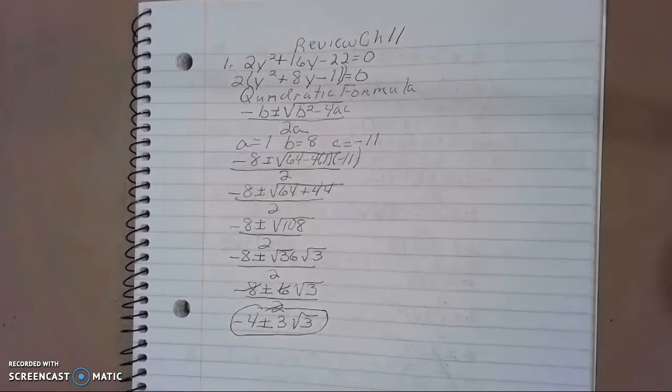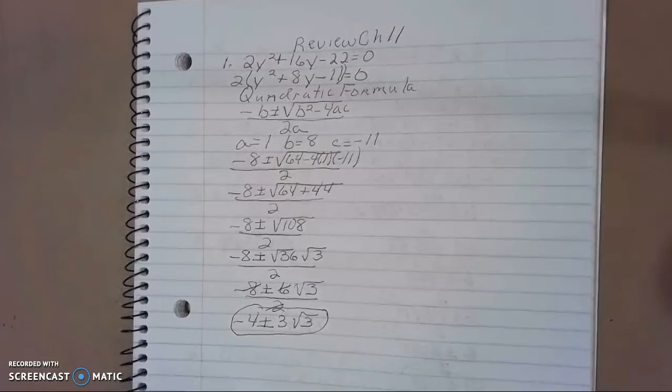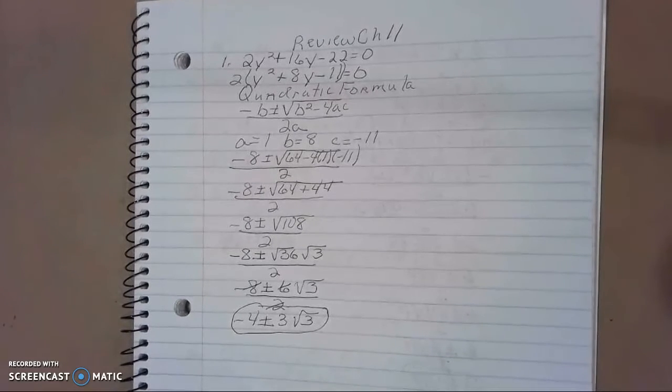This is a chapter 11 and 12 review for intermediate algebra. I'll leave it on the screen for about 30 seconds or so on each problem. This is how I suggest working these problems. This is problem number 1, chapter 11.